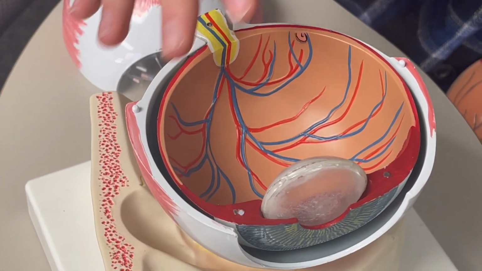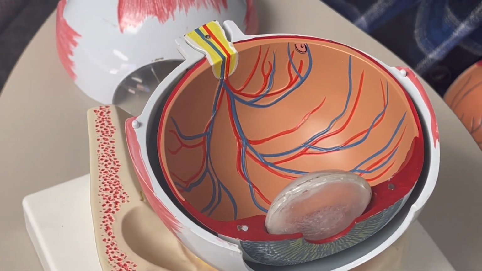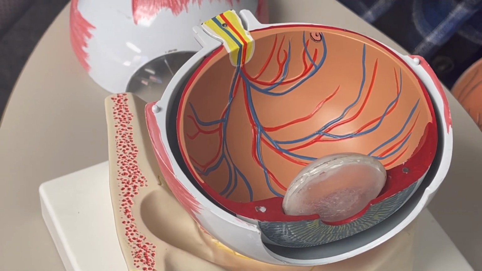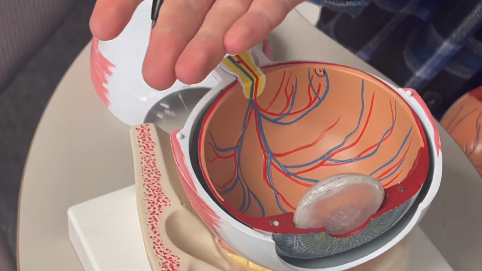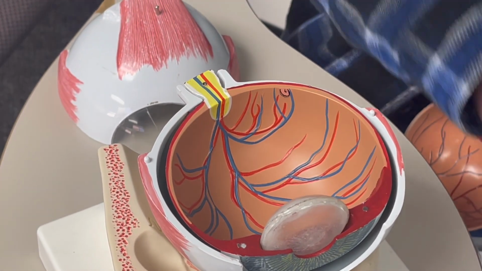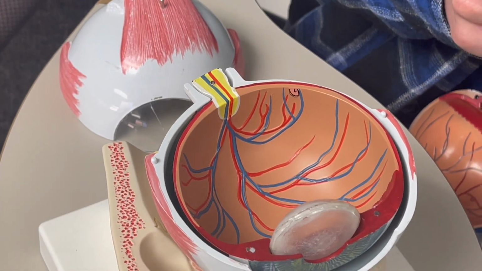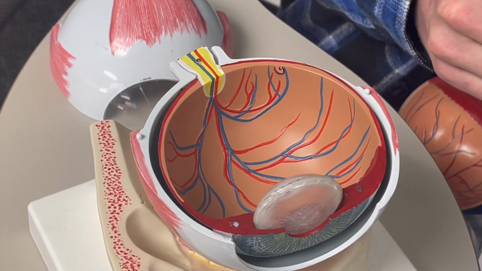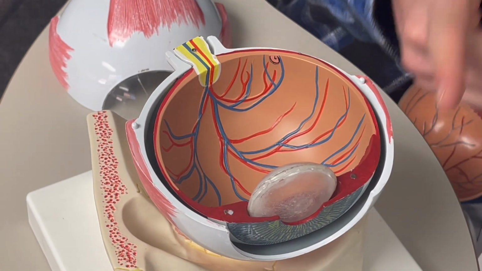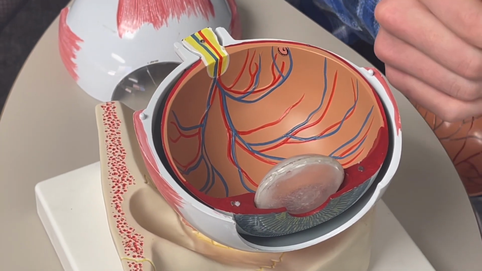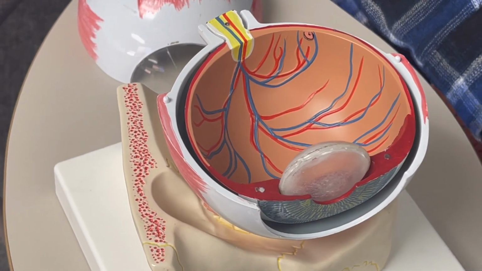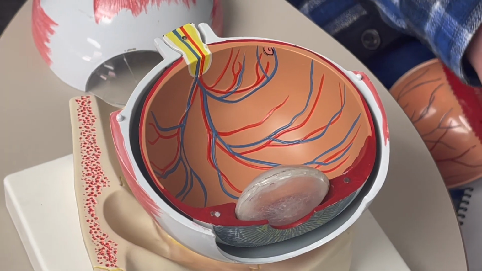And it consists of the neural layer, which has photoreceptor cells. Photoreceptor. Remember, we talked about those at the beginning of the video. Photo means light, receptor means receiving, right? This is a cell that receives light. And so we have two different types of photoreceptors. We have rods and cones. We talked about these before, but remember, rods detect black and white light, whereas cones are going to detect color.